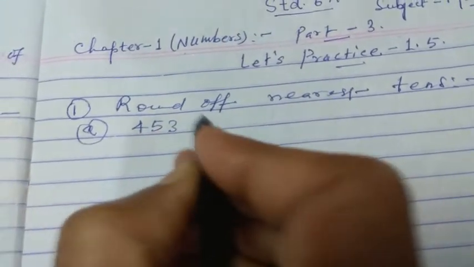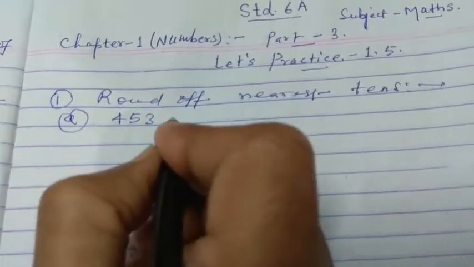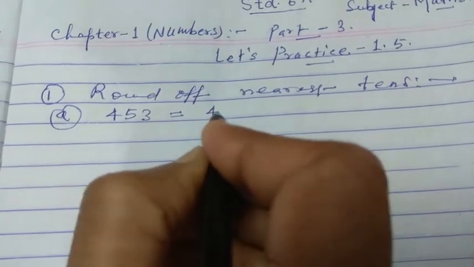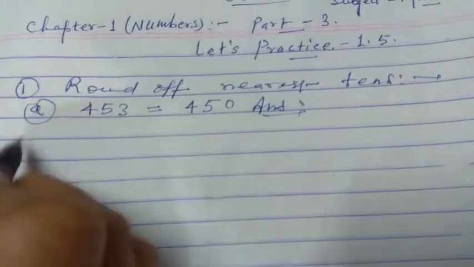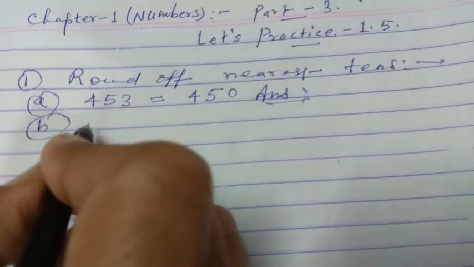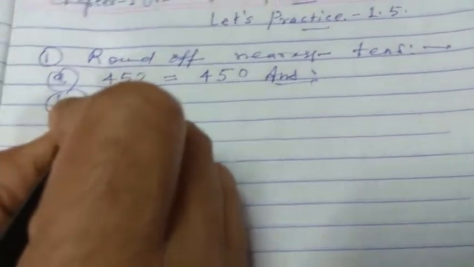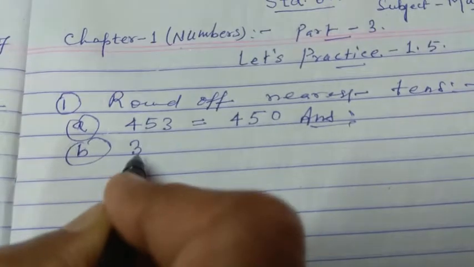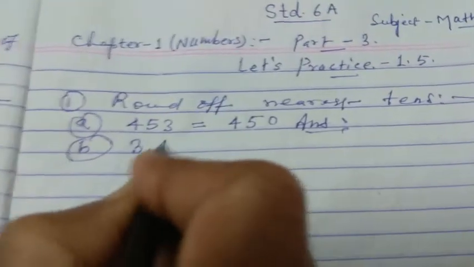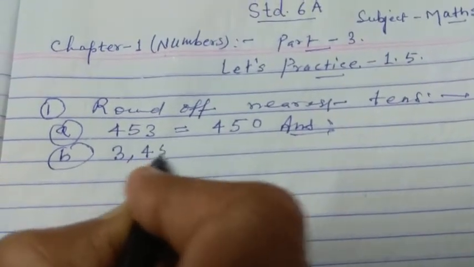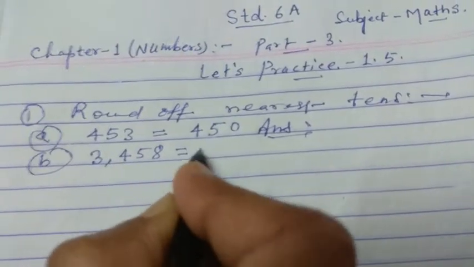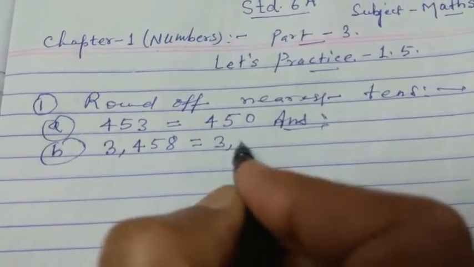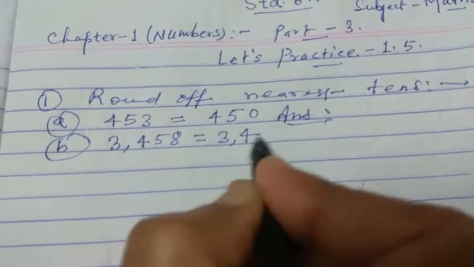The round off to the nearest 10 is 450. Answer. Question number B, you have to convert to the nearest tens. 3,458. The rounded value is 3,460.